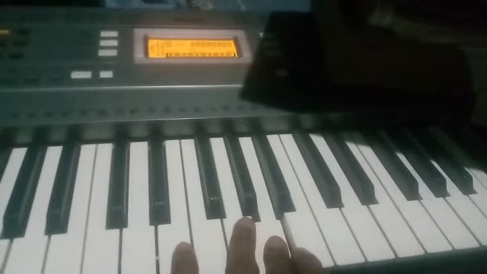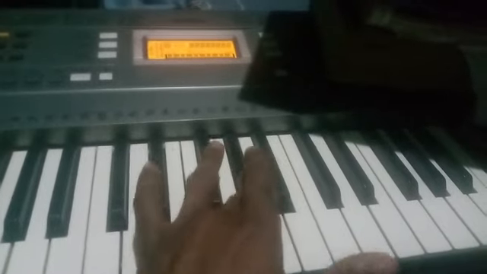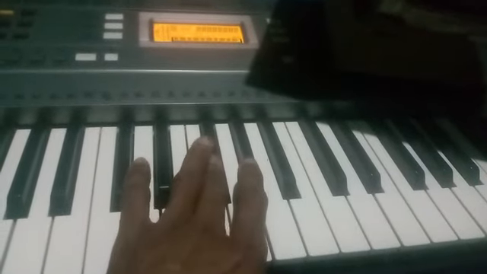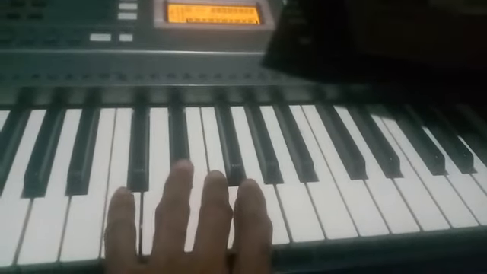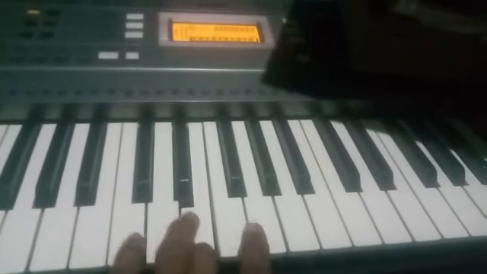After G sharp, you get A, right? Let's count from A down. A is 1. A flat is 2. G is 3. G flat is 4. F is 5. E is 6.